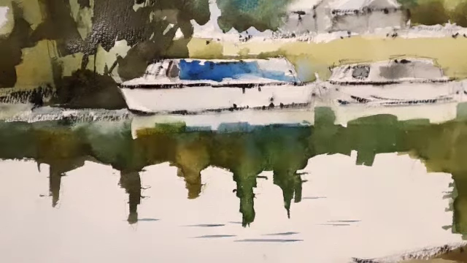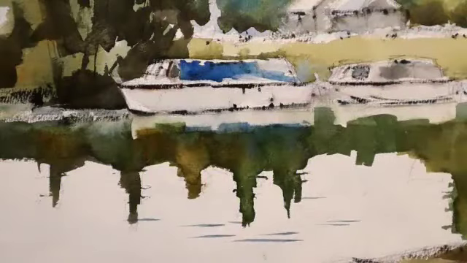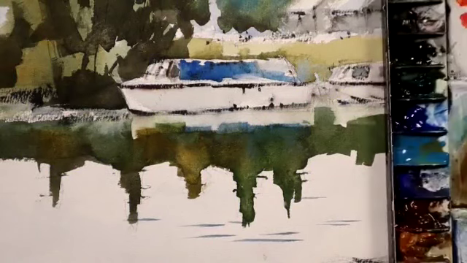So, okay. Now I'm going to do a shadow here. But before I do, I'm going to speed dry it very rapidly. So my shadow mix is going to be ultramarine blue and alizarin crimson.